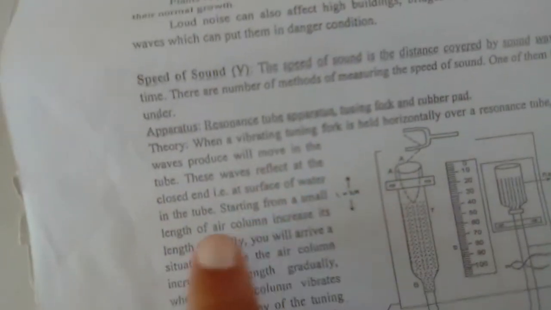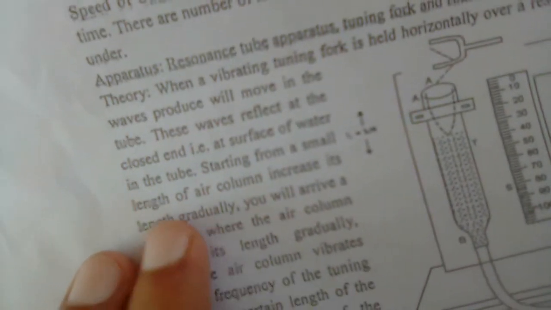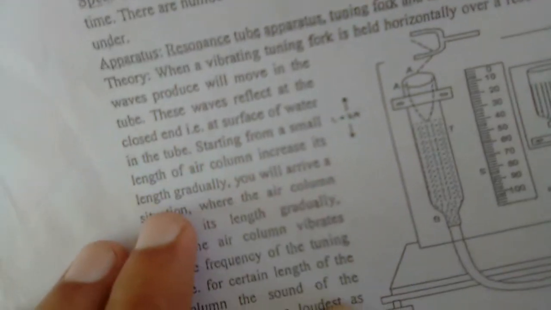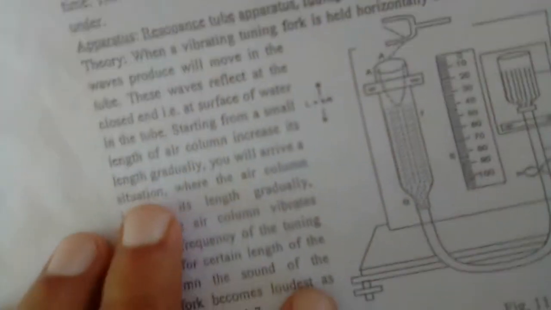These waves reflect at the closed end, that is, at the surface of the water. Starting from a small length of air column, increase its length gradually.